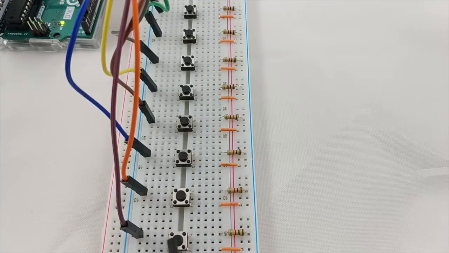The input circuit features 8 momentary buttons connected to 8 pins on the Arduino's ATmega 328P microcontroller. At rest, the pins are connected to ground via 1K ohm resistors. When the buttons are pressed, they are pulled directly to high. The breadboard receives power and ground from the microcontroller's supply pins.